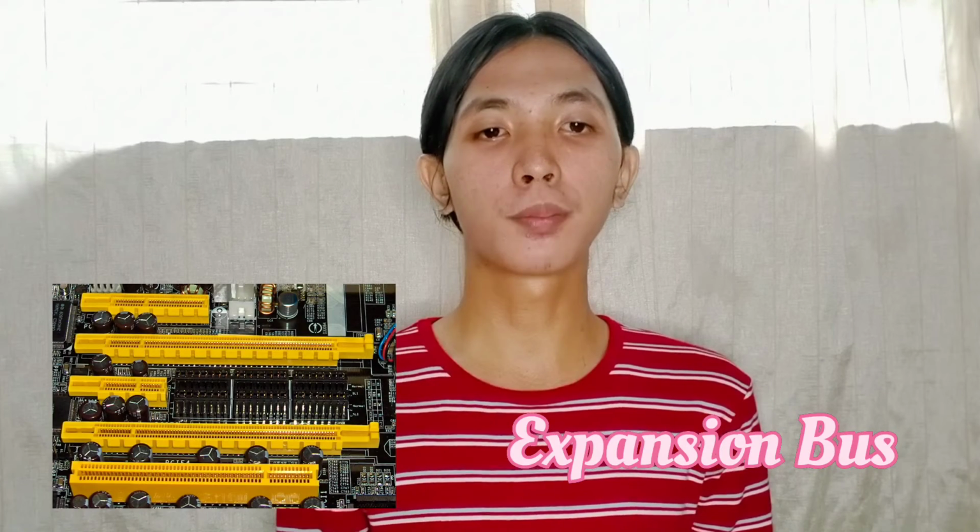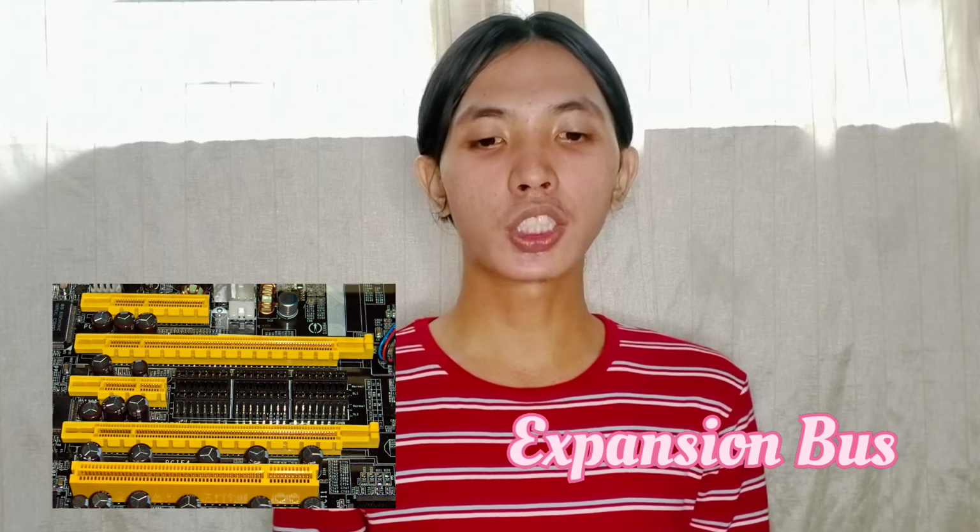Number 5, expansion bus. A bus is a data pathway between several hardware components inside or outside a computer. It not only connects the parts of the CPU to each other, but also links the CPU with other important hardware.